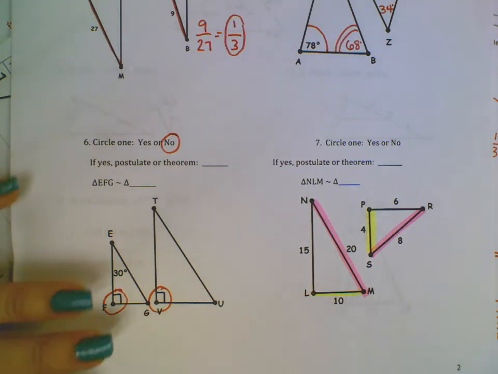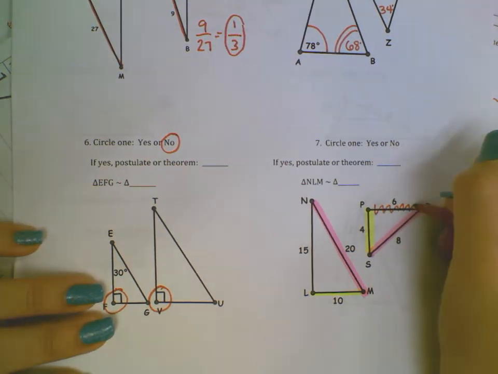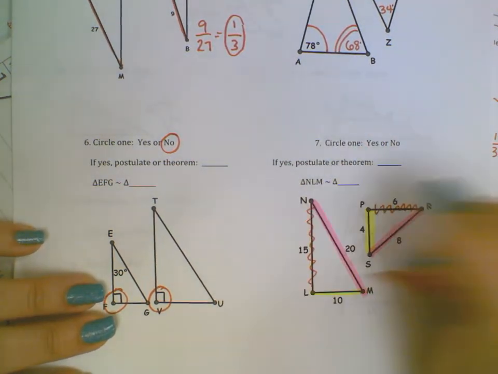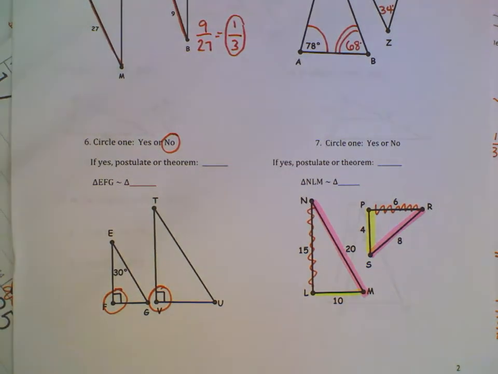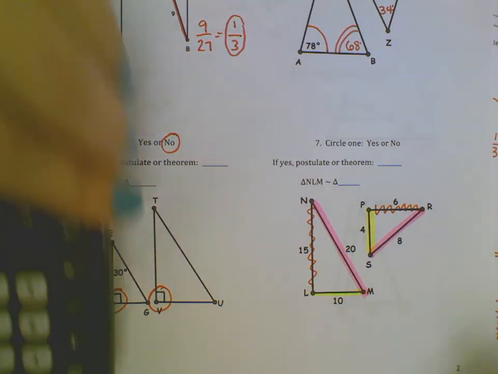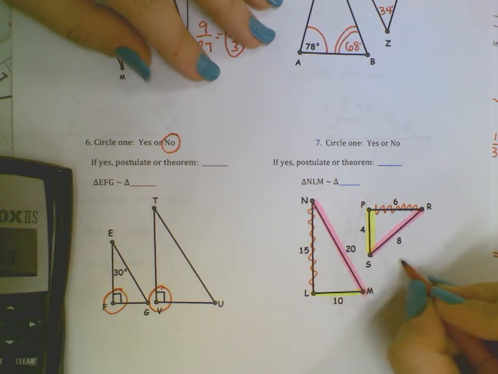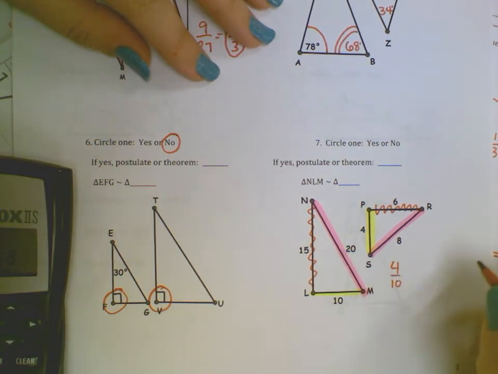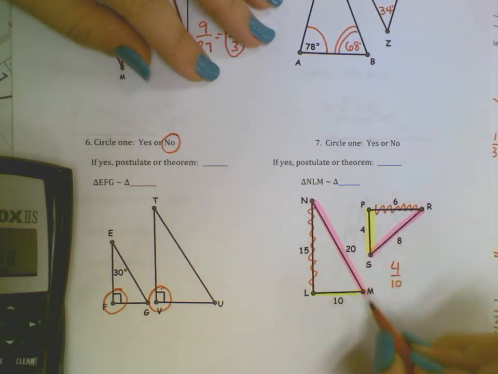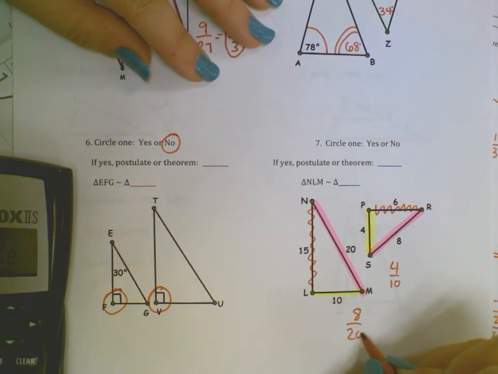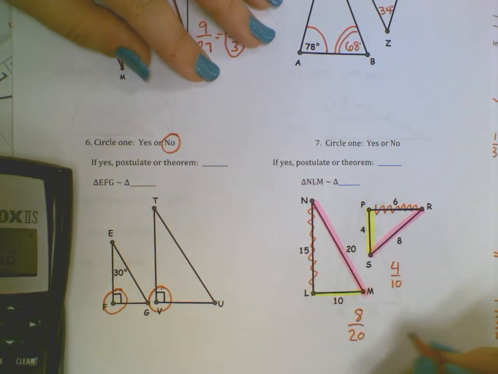And lastly, the middle side, which wasn't highlighted yet. So now I need to set up my proportion, and I do small over big. So 4 over 10, and small over big, 8 over 20, and small over big, 6 over 15.